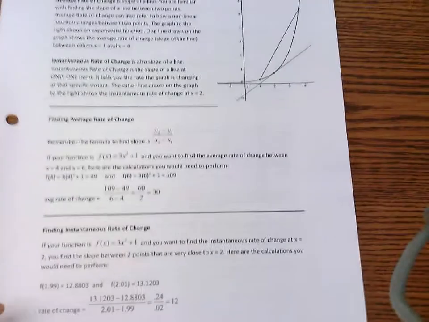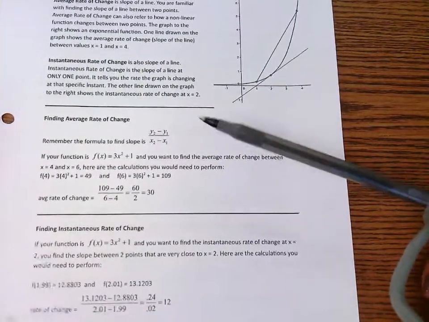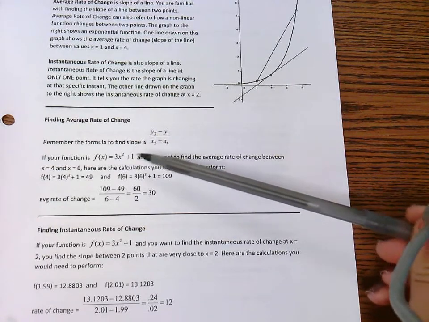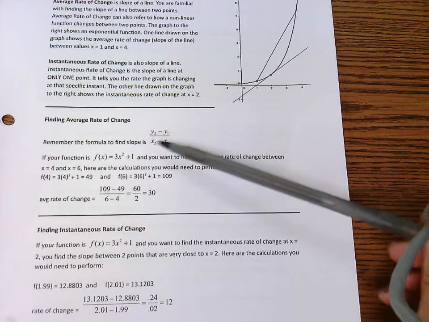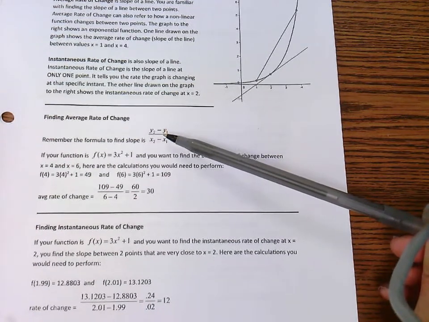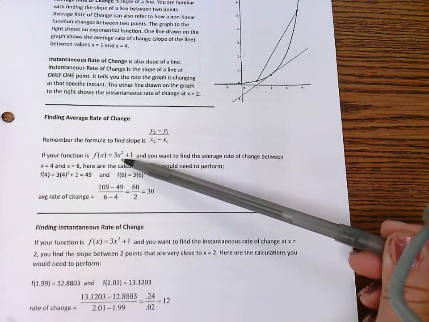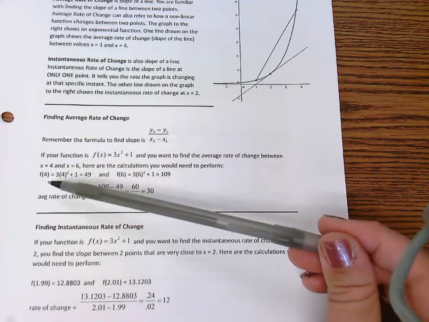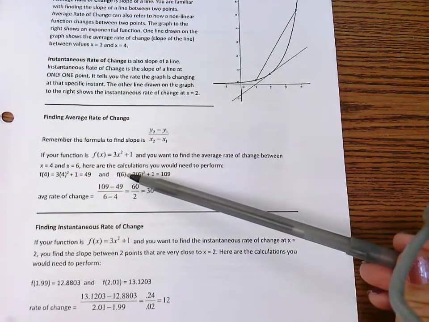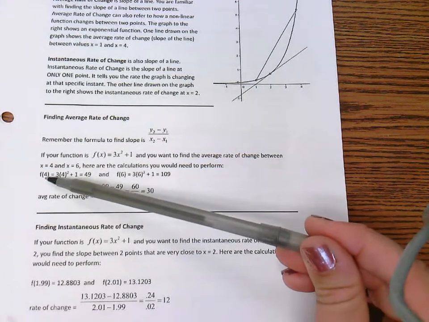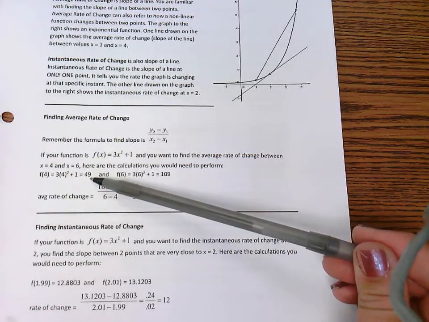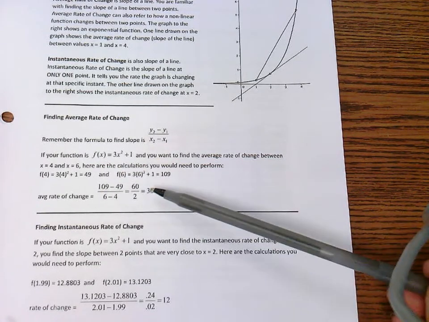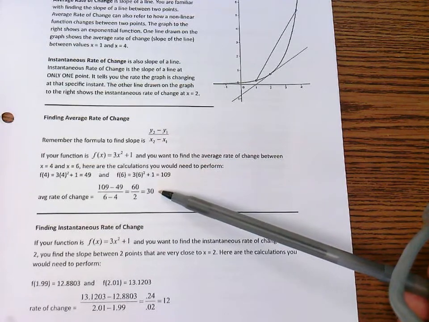So here's just the 2 quick formulas for you. You don't have to write anything down on this page, but here's that slope formula that we've already reviewed. So whatever function you have, if you need to find slope, then you need to generate the x and y coordinates. So for example, what they did is they wanted to find the average rate of change between 4 and 6. So their first step was finding f of 4 and finding f of 6. So once they knew they had the coordinates (4, 49) and (6, 109), they plugged it into the slope formula and they found that the average rate of change between those 2 points was 30.